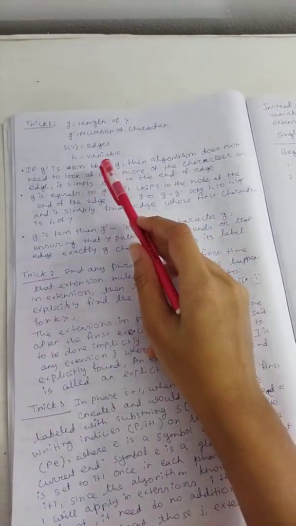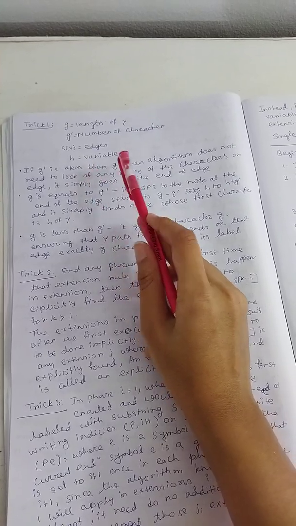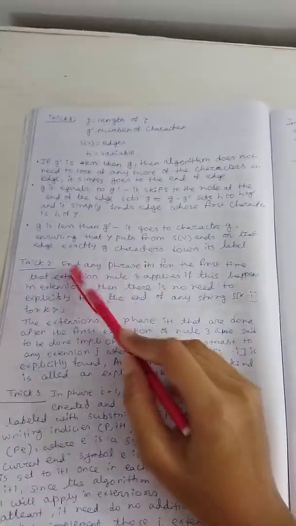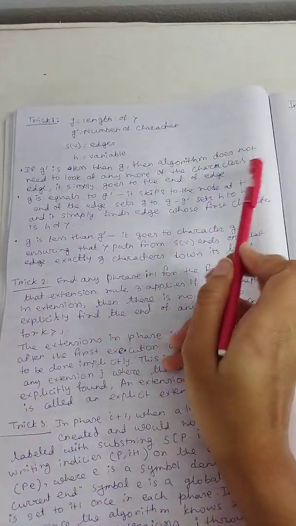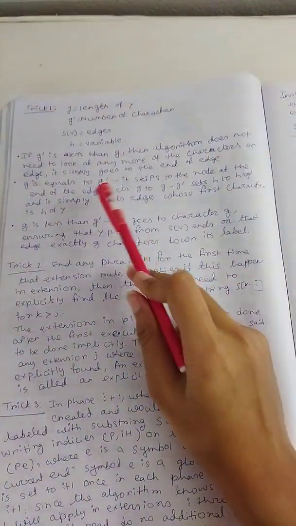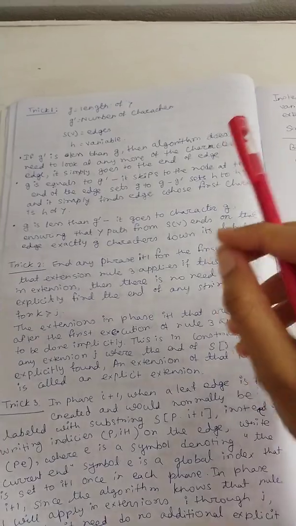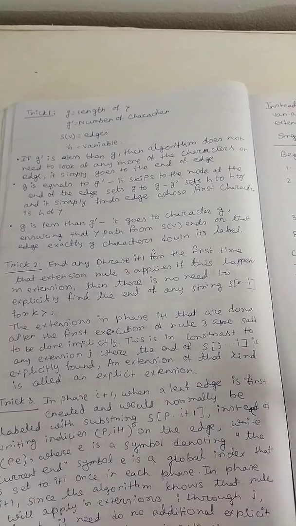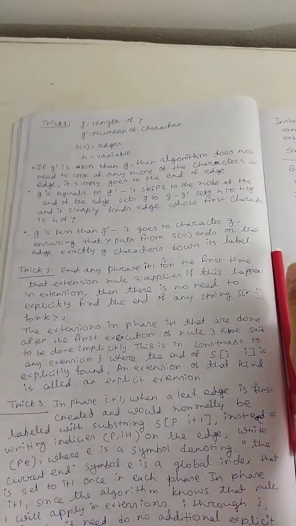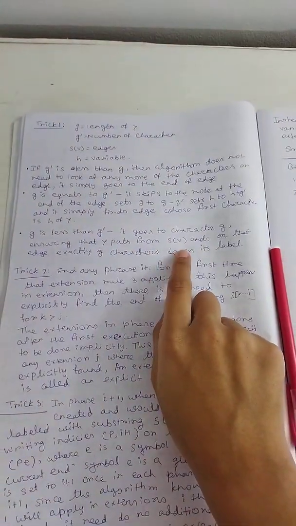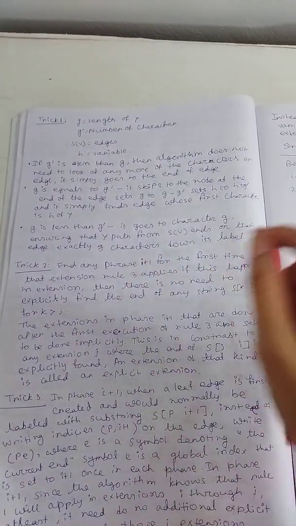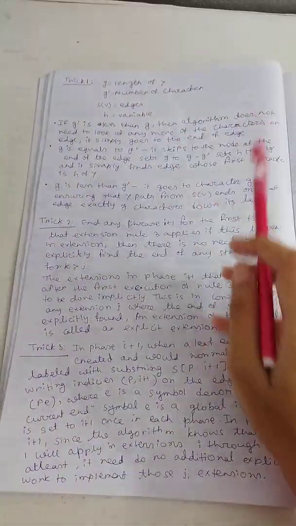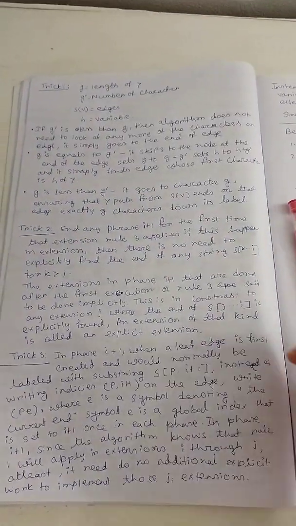So there are 3 cases: when G dash is less than G, when G is equal to G dash, and when G is less than G dash. For the first one, it will simply go to the end. When it is equal, it will set G to G minus G dash, and H will be H plus H dash, and then it will select the first character of H. And if it is less, then it will just select the exact G character down from its level. So this one is our trick 1. We are using these tricks to improve our algorithm.